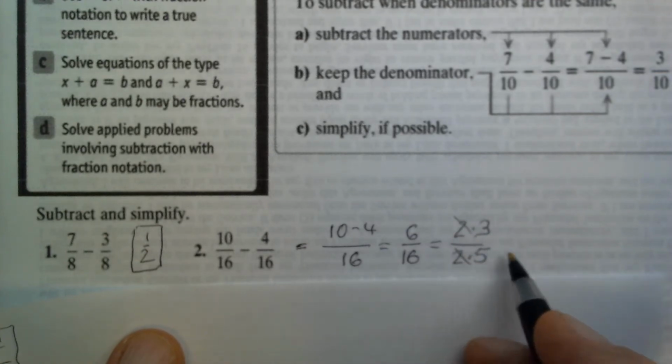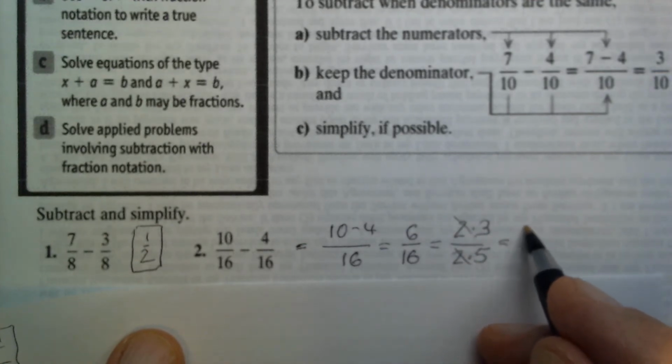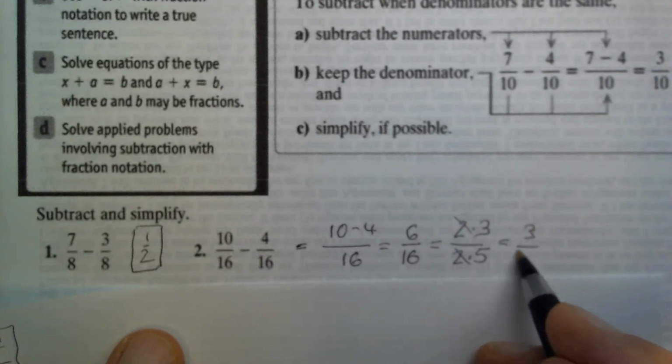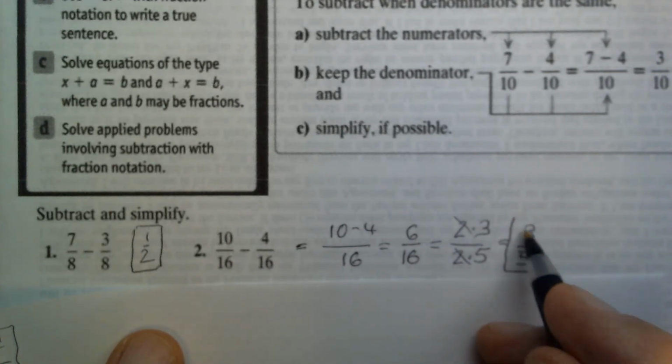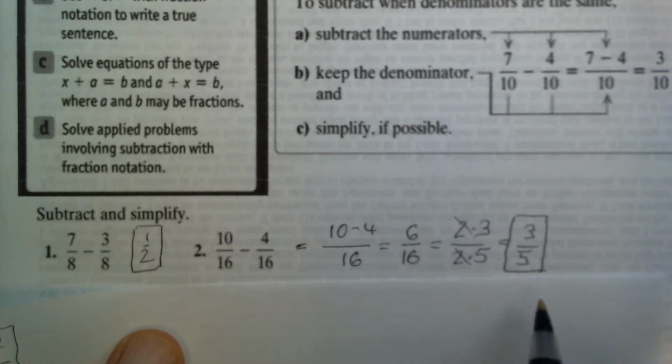The 2's cancel, and the simplified fraction is 3 divided by 8, or 3/8. So as long as the denominators are the same, that is really straightforward.